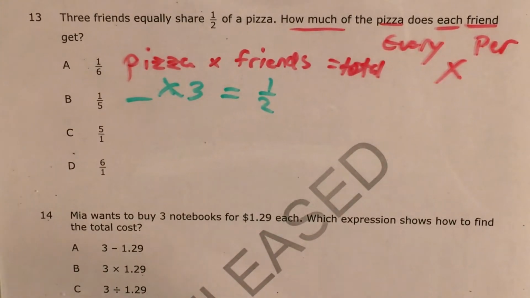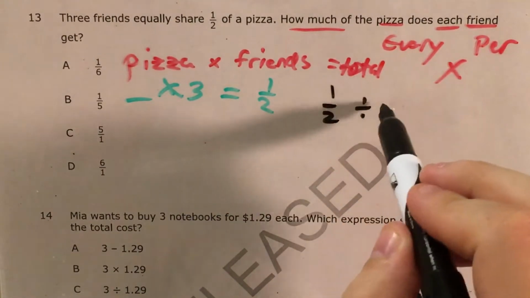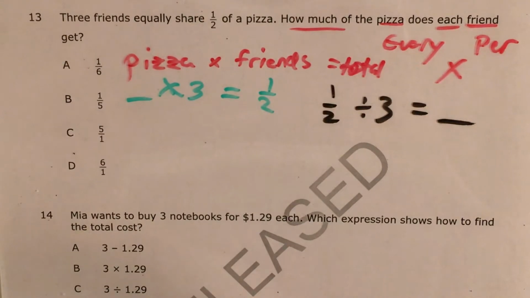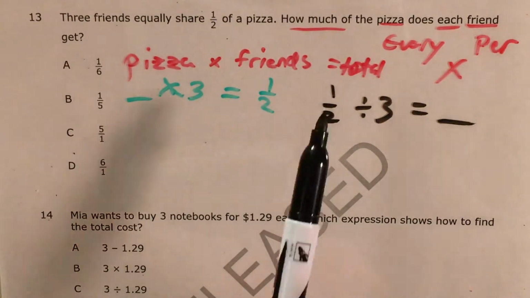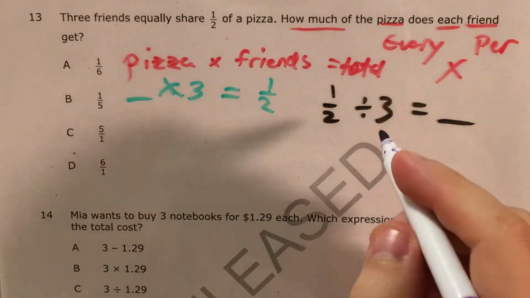And now I need to use fact families to flip this around, because if I know that some number times 3 equals 1/2, then I also know that 1/2 divided by 3 equals that same unknown number. And now I need to go ahead and divide a fraction by a whole number, like I said at the beginning that this was a skill we would need to use.